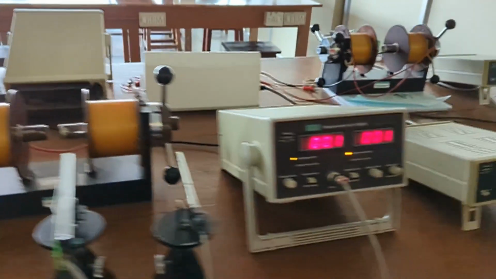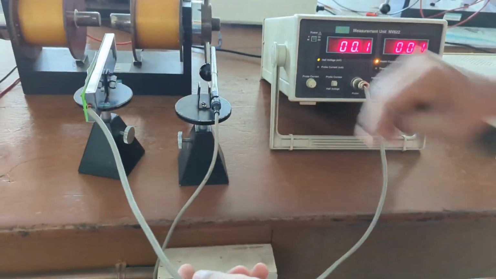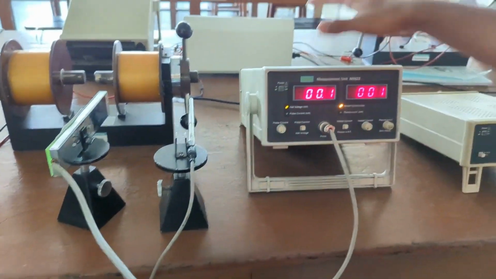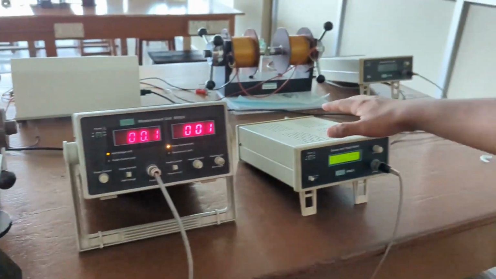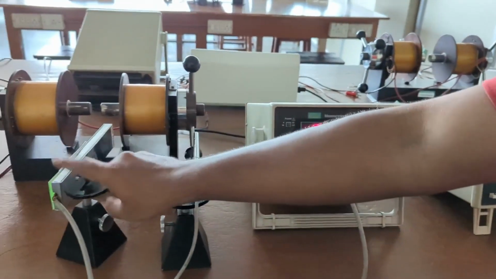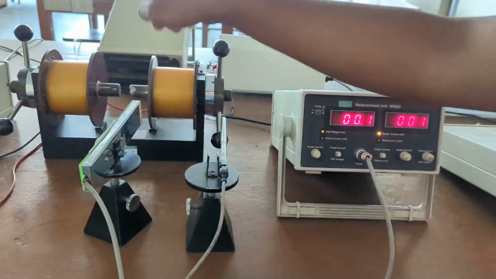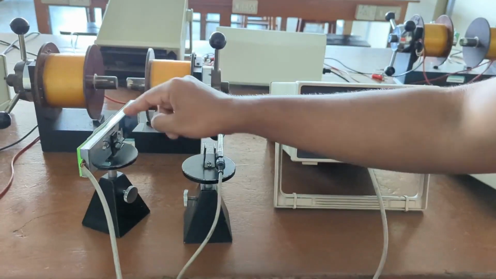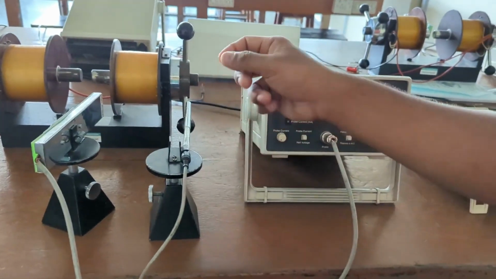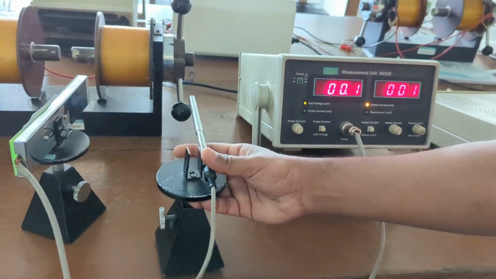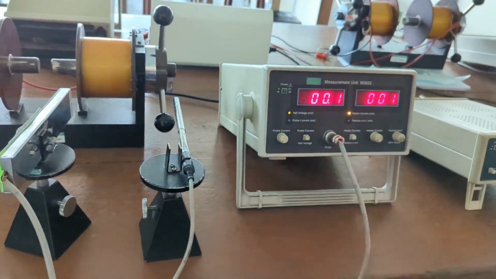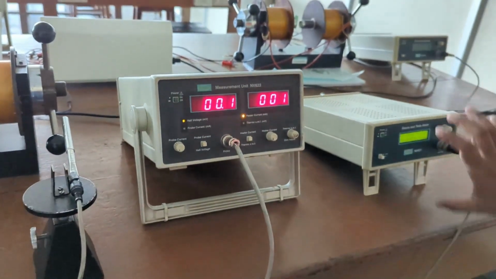Now you can see that I have 2 probes here. One of my probes is connected to one meter. The other probe is connected to the other meter. So this probe is called the Hall probe. Okay. This is the probe in which our Hall effect happens. Okay. And this is a probe that we use to measure the magnetic field. Okay. So their respective meters are here.